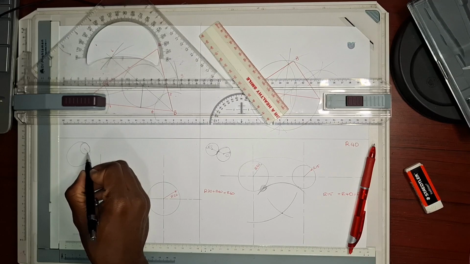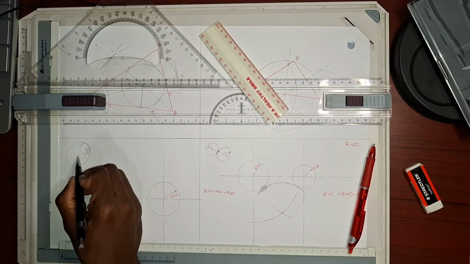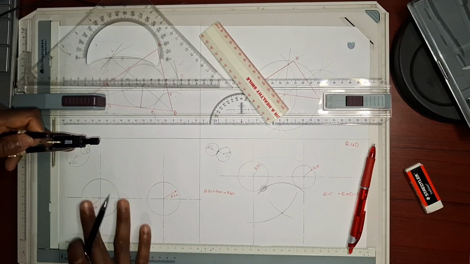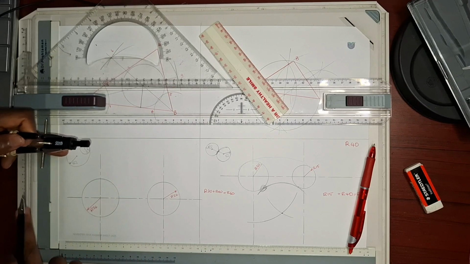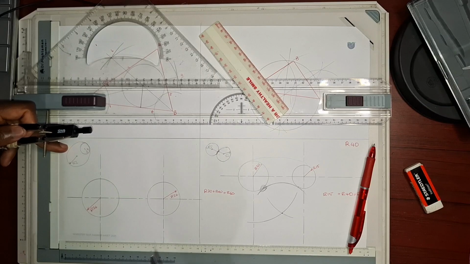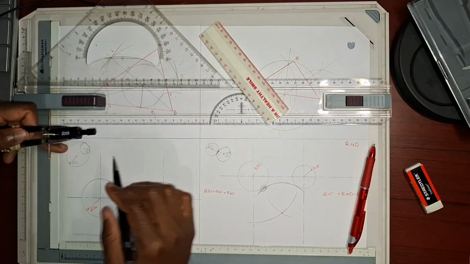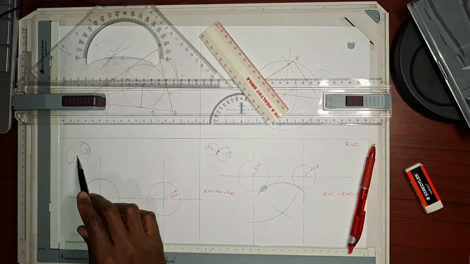Let's call this R1, and that R2. If we focus on one circle, you have a situation like this. Now you have to locate the position of the center of that arc.